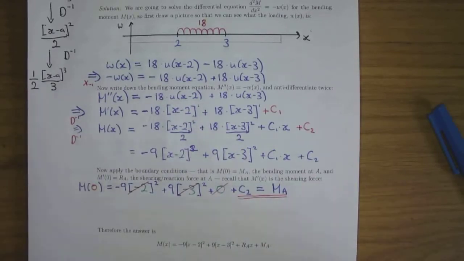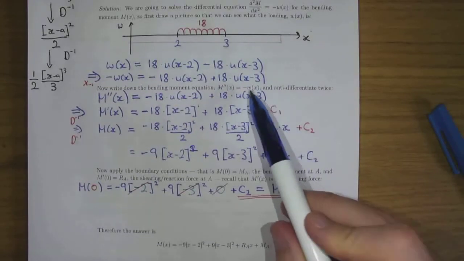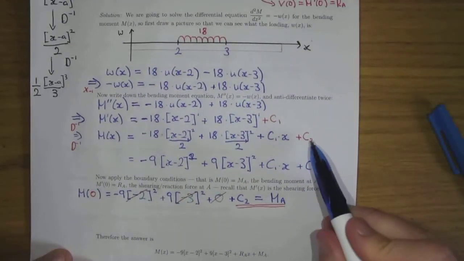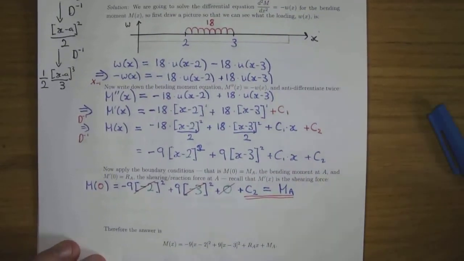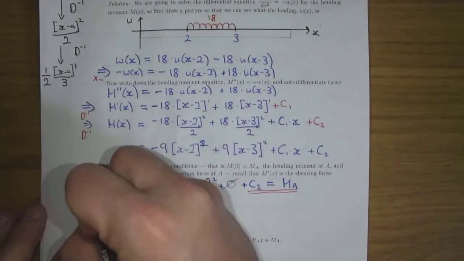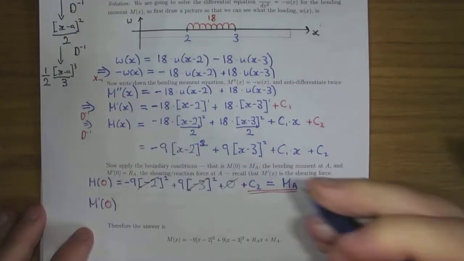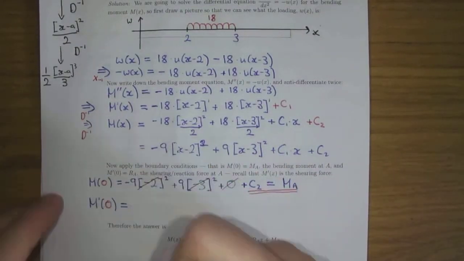And this is going to always be the case. This second constant, if we're anti-differentiating from minus load per unit length, is going to be, we're not going to write C2, we're going to write MA. Similar story, let's substitute in x equal to 0 into the derivative now.